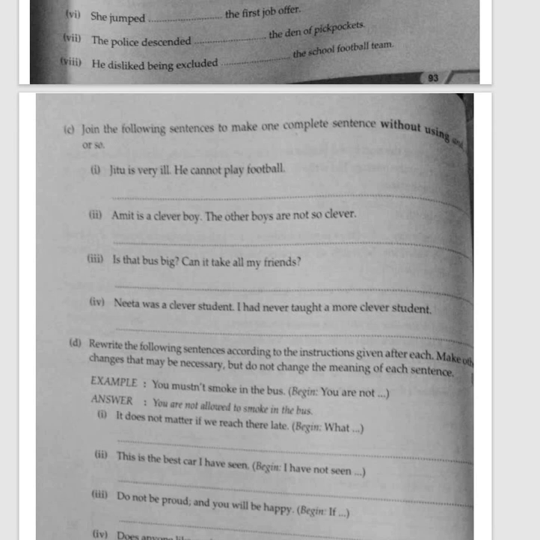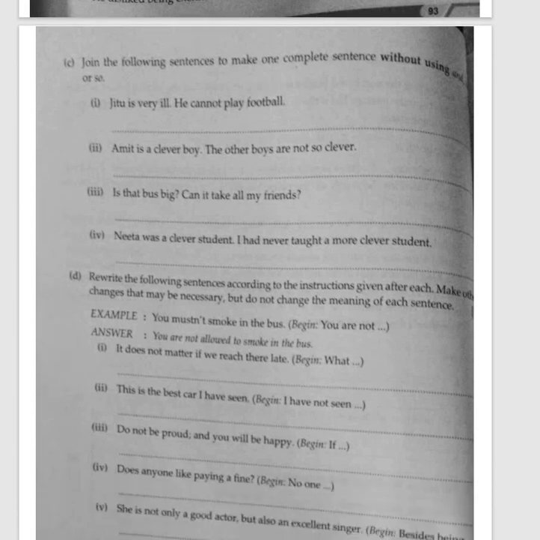Number D. It doesn't matter if we reach there late. So you can write it in this way. What if we reach there late? And question mark. Okay, next one, this is the best car I have seen. I have not seen a better car than this, or I have not seen a car better than this.